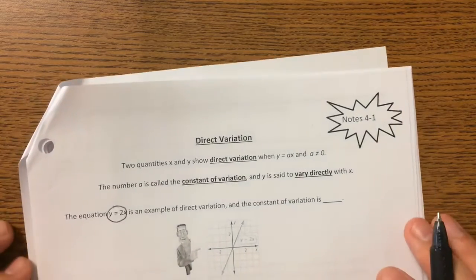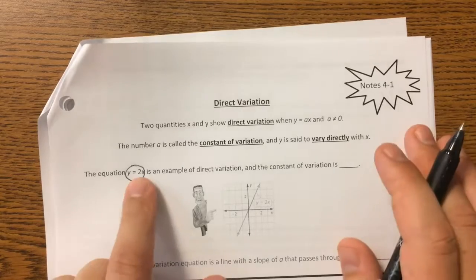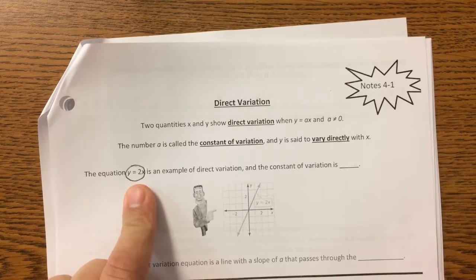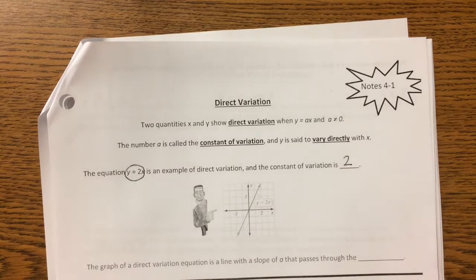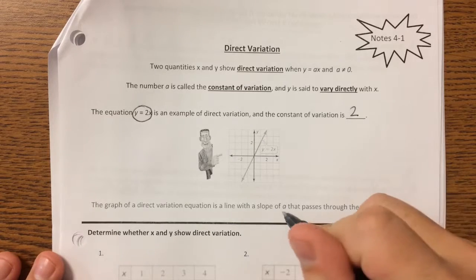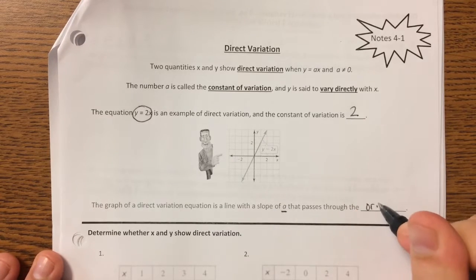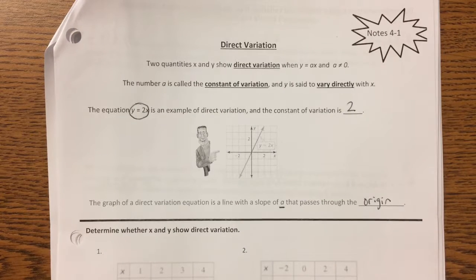When you have direct variation, you call the slope the constant of variation. So whatever number is the coefficient of x here, that's your constant of variation. So in this case, it would be 2. The graph of a direct variation is a line with a slope of a that passes through the origin. So as long as your line goes through the point 0, 0, you can say it has direct variation.